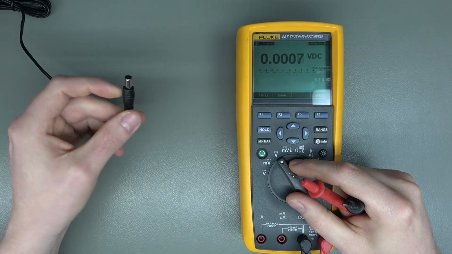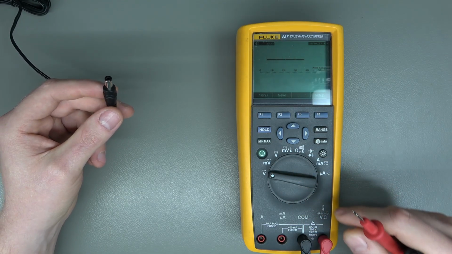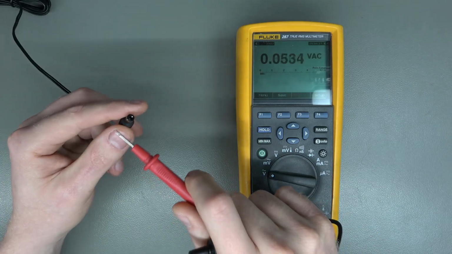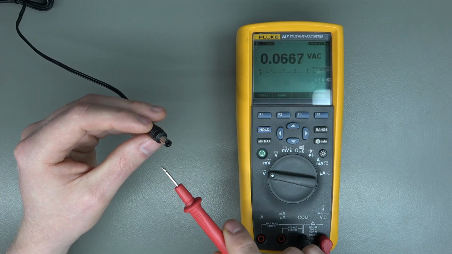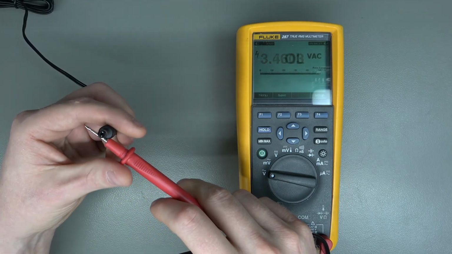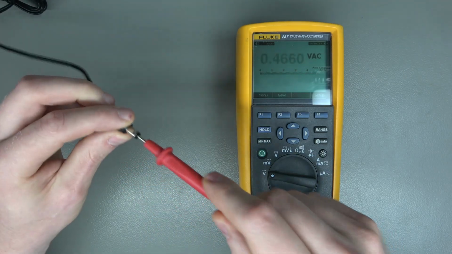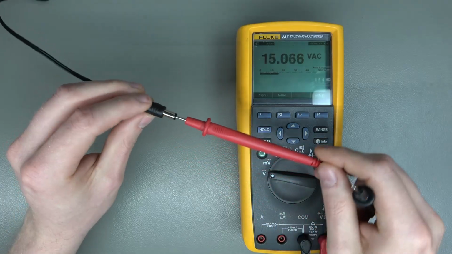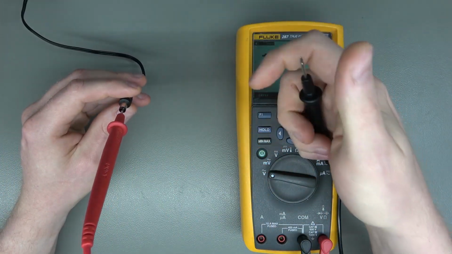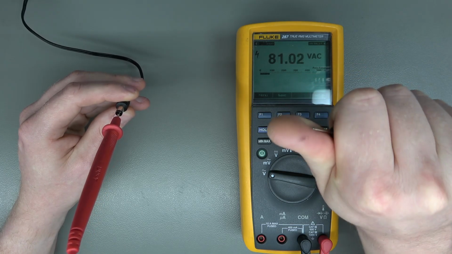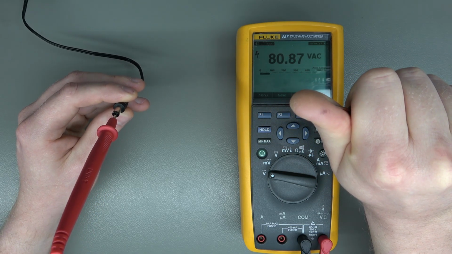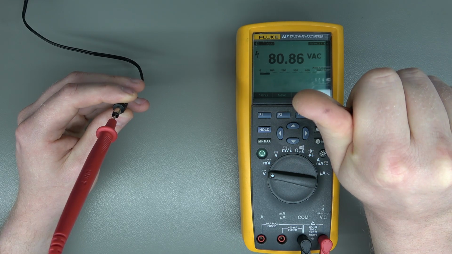The common mode noise is an AC voltage, so in order to measure it, I have to switch the multimeter to AC voltage range. Now it doesn't matter whether I measure the positive or the negative side of the power supply with respect to earth. I can do it directly like this. I connect one probe to the power supply and connect the other one to my earth potential. And as you can see, I have about 81 volts here.